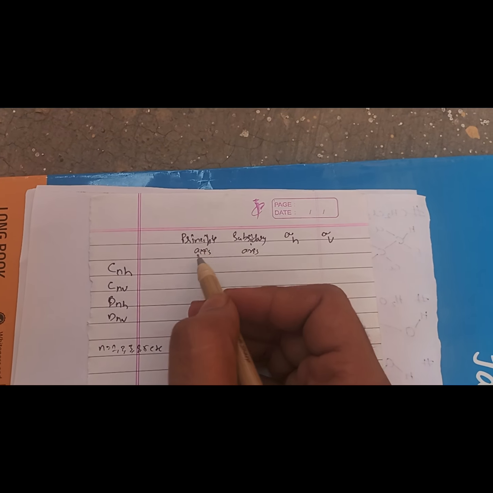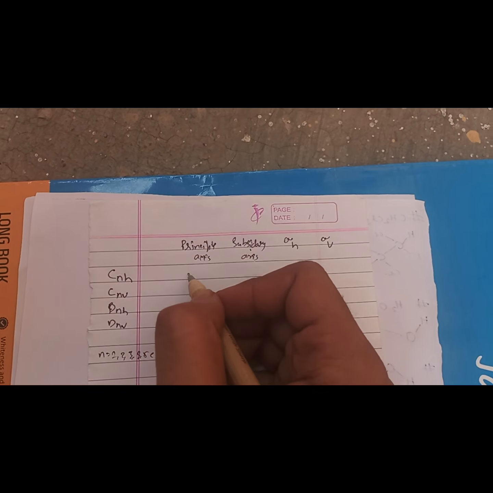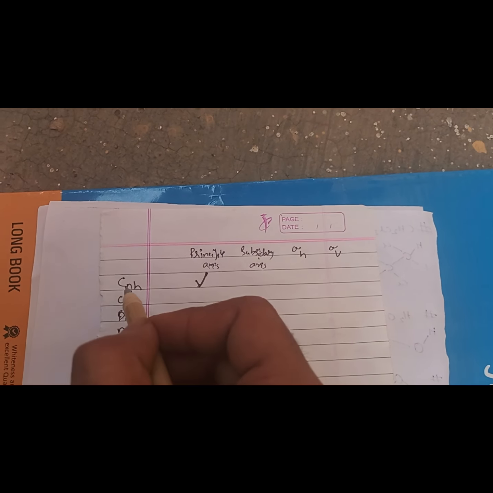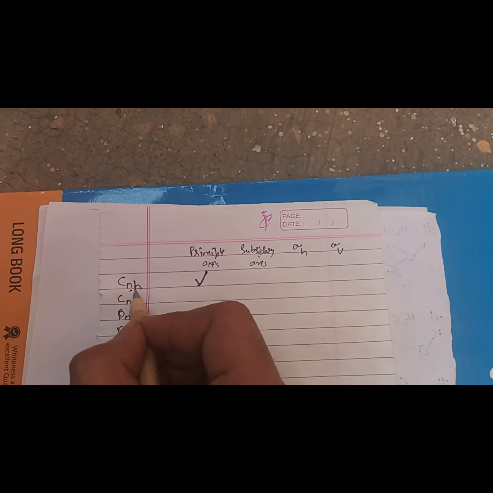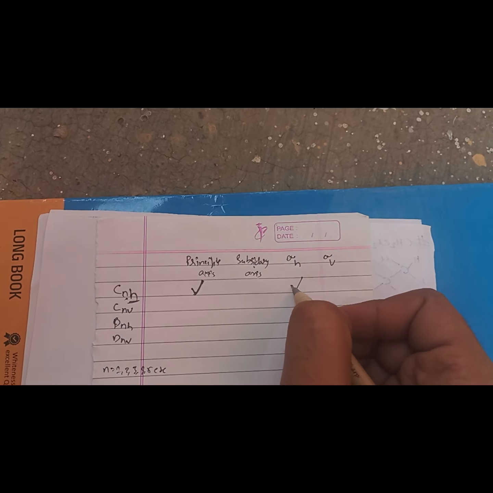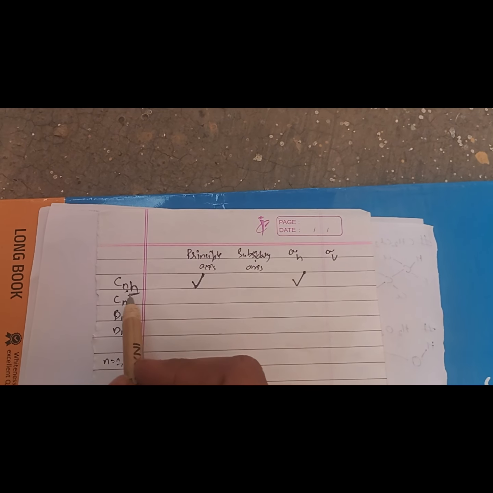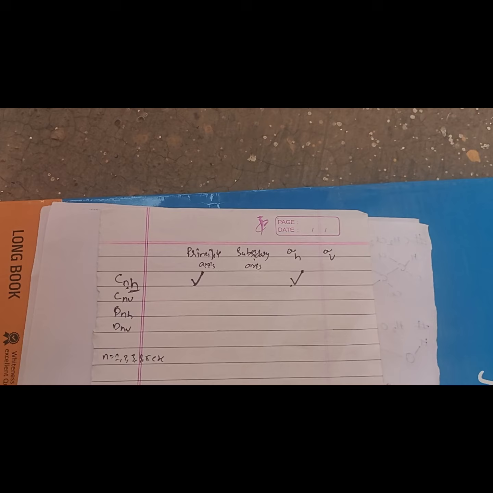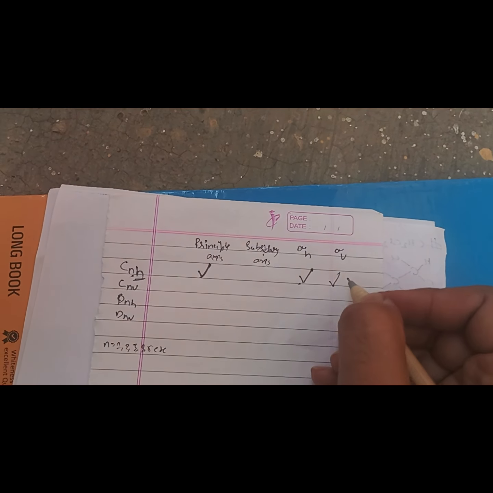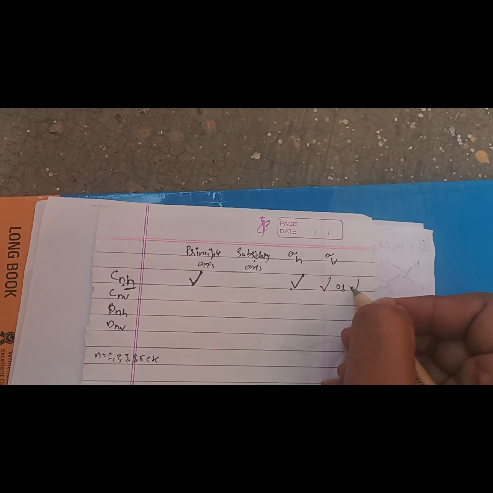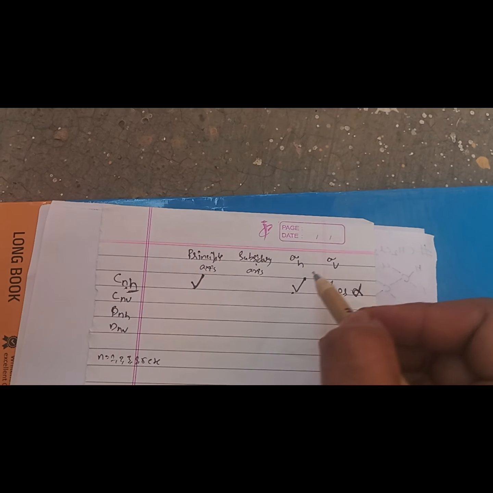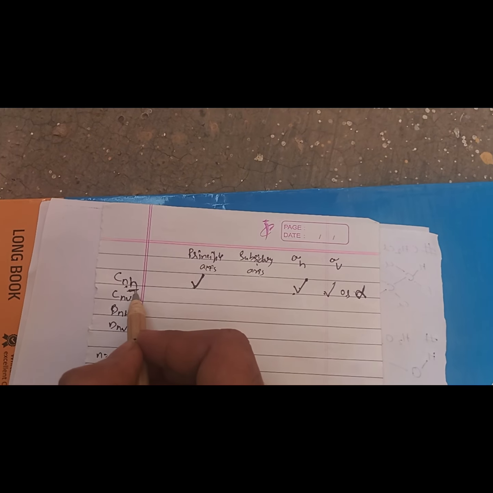If there is a presence of the principal axis, then CnH will be there, and to be a CnH, there will be a horizontal plane, right? So the horizontal plane will be there, and if there is a horizontal plane, there is no condition that there must be a vertical plane. It may be there or it may not be there. But the horizontal plane must be there for the H.